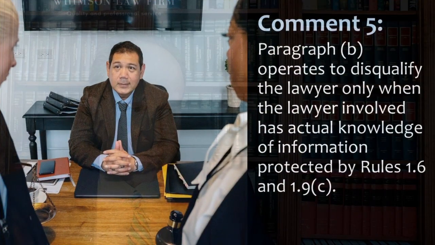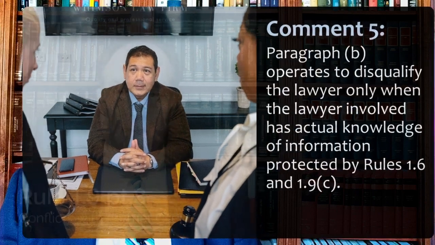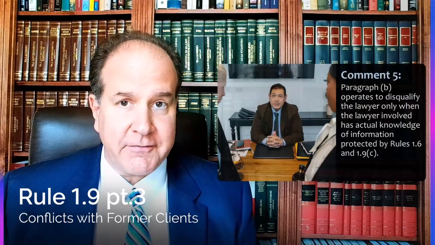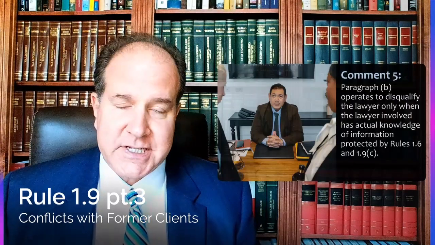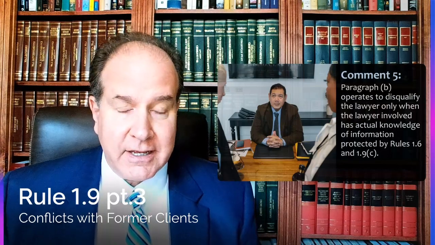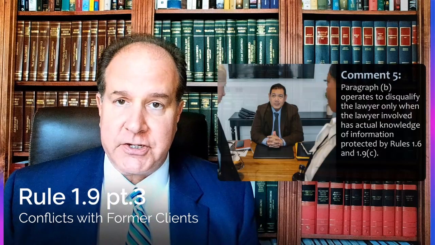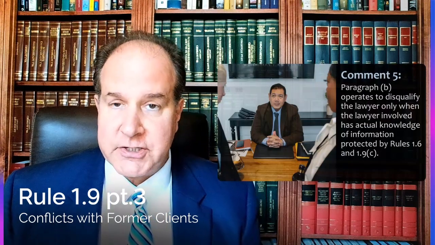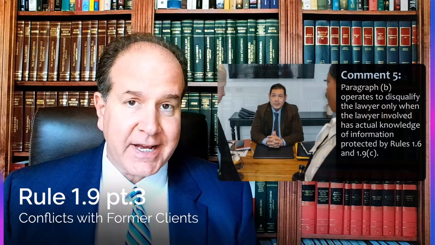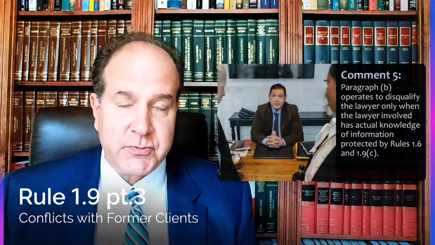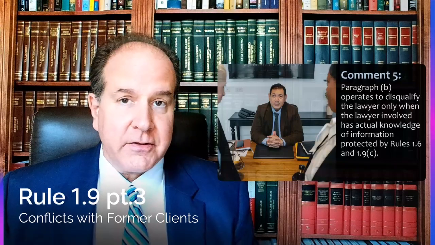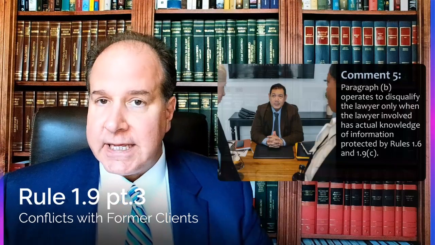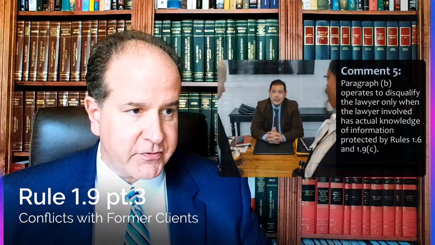So paragraph B, according to comment 5, operates to disqualify the lawyer only when the lawyer involved has actual knowledge of information protected by rules 1.6 and 1.9c. So keep in mind, I know we haven't talked about the confidentiality rule yet in my course, 1.6, but you do understand, based on what this says, that you have to have actual knowledge. So if for whatever reason you have no knowledge at all about a client, you didn't have access to files, or you never had conversations with other lawyers at your old firm, then you don't have a conflict of interest, even though they were a client of your previous firm.